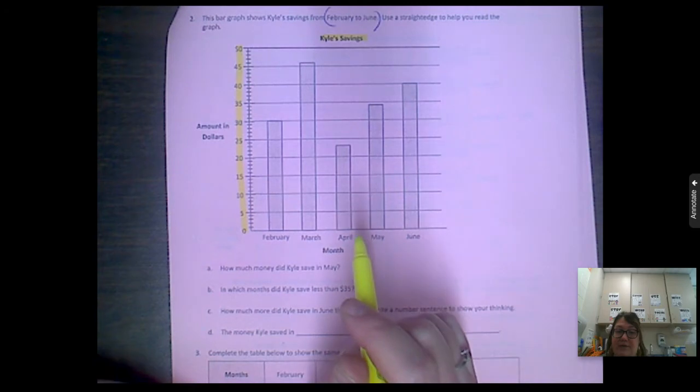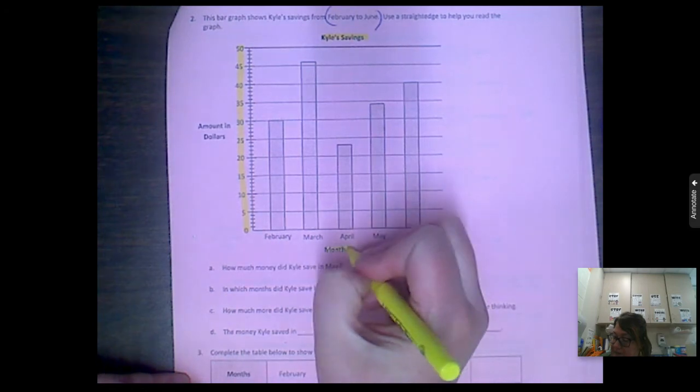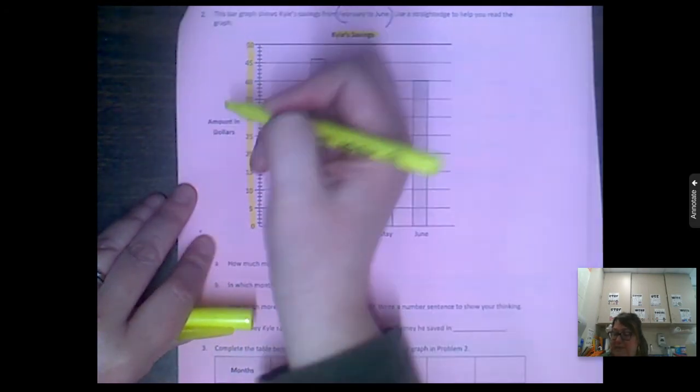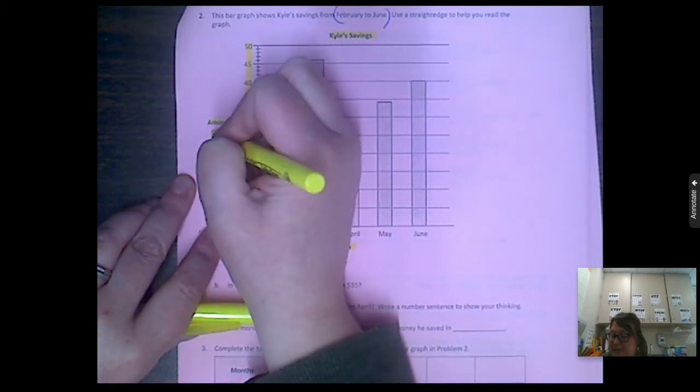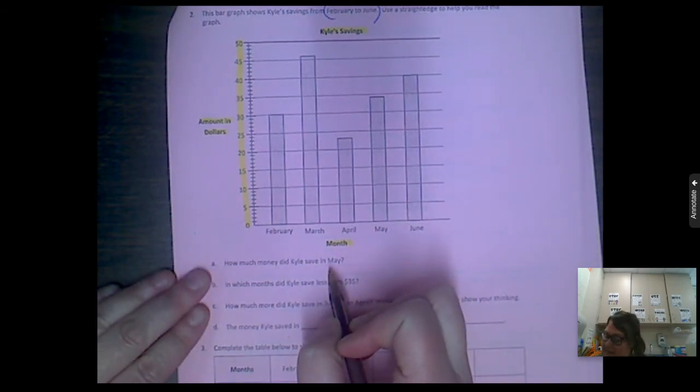Our last one, each square represented 2. So our scale is counting by 5s. On the bottom, we have all the different months from February all the way up to June. And these numbers on the side represent the amount in dollars. All right. So let's go to our questions. How much money did Kyle save in May?